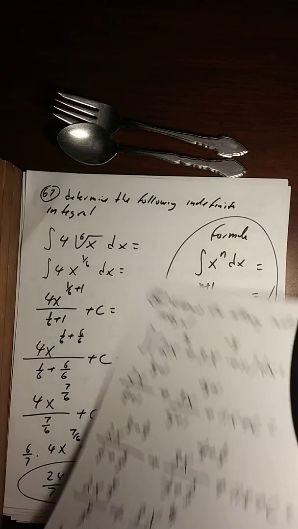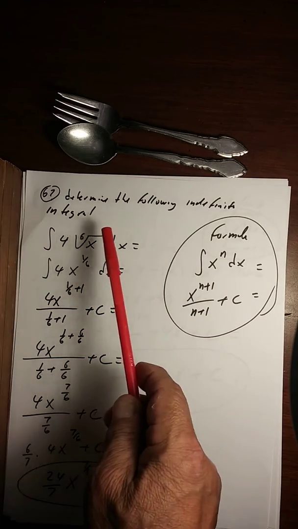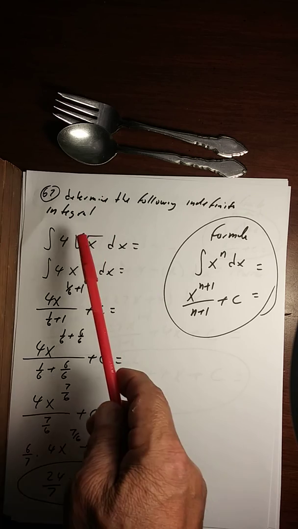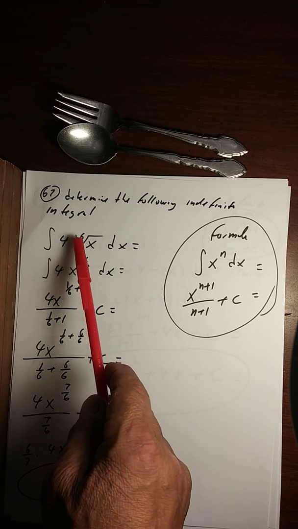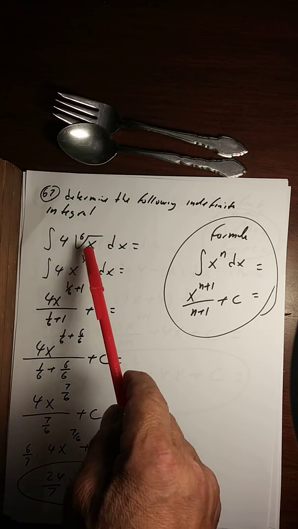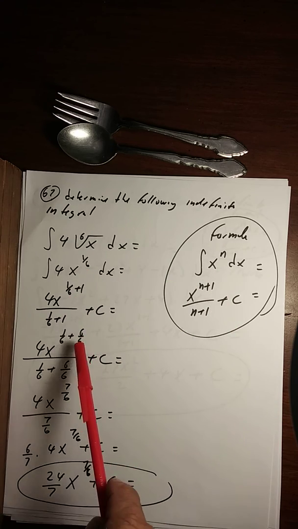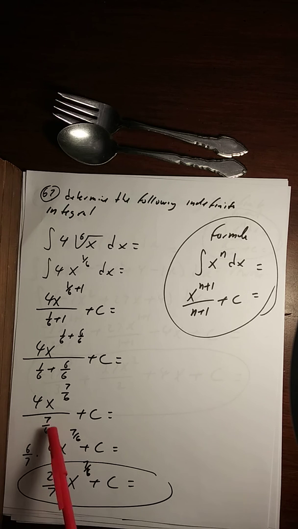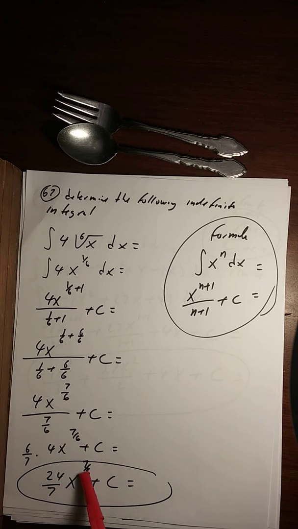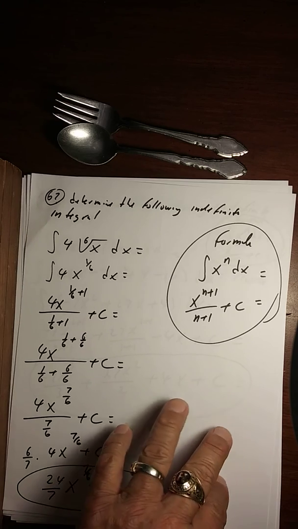We're done. This one. Determine the following indefinite integral. Integral of the fourth, sixth root of x, which is x to the 1/6. Rewrite it, and then use this formula. Plus 1, 1 plus 1/6 is 7/6. Get the reciprocal of this, 6 over 7, times that. Can I reduce anything? Yeah, so that's 24/7 x to the 7/6 plus c.